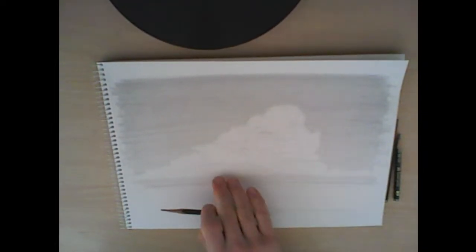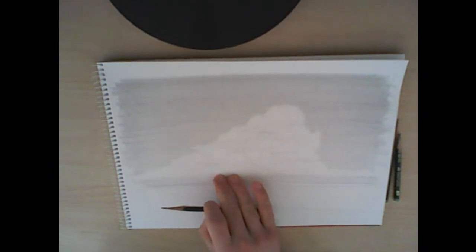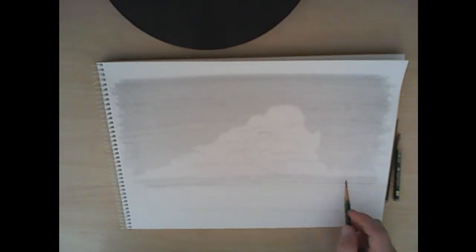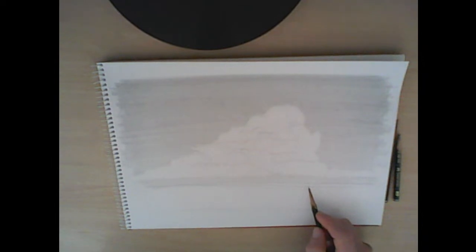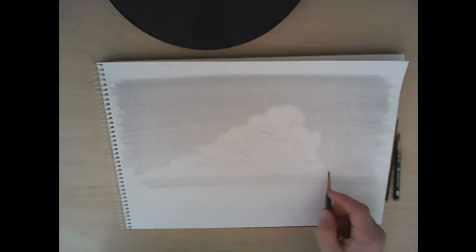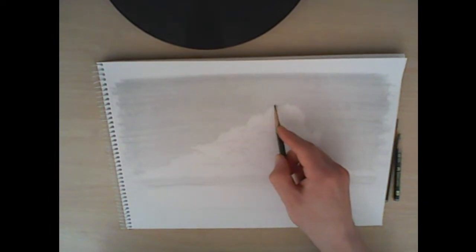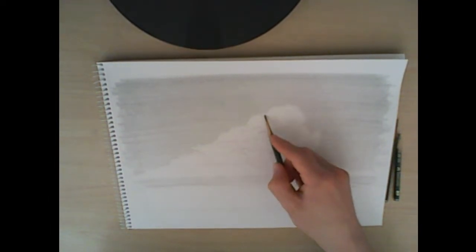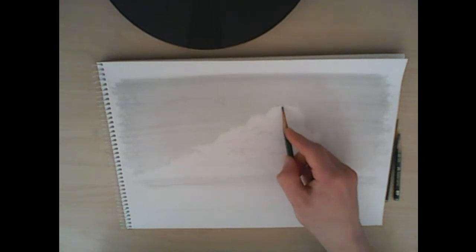Okay. Now the lower part is going to be, yeah, it should be completely bright. And I start to work with my shadows from the upper side of the cloud.